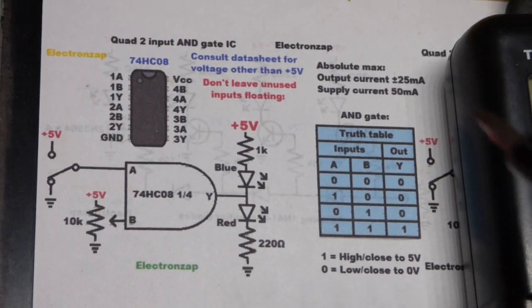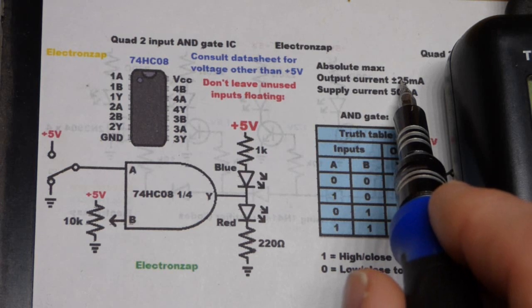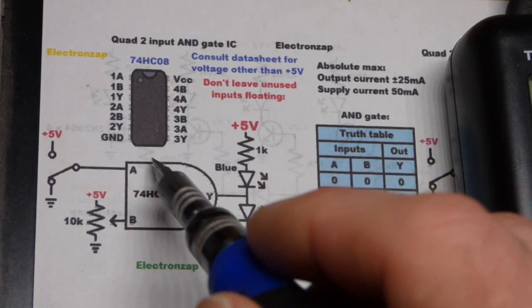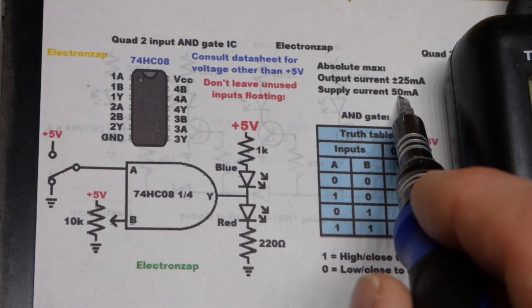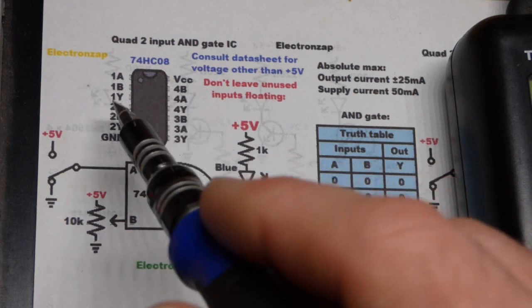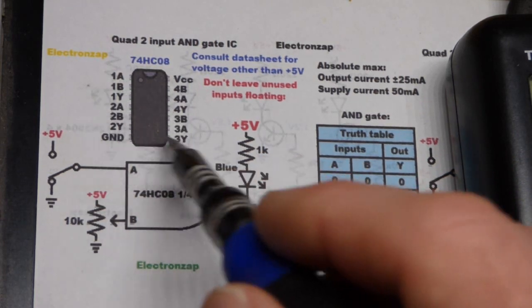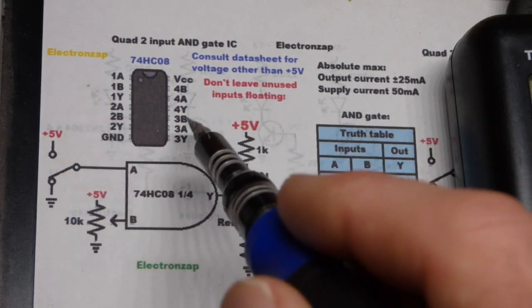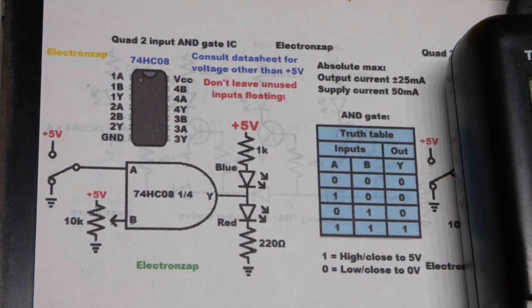We can use this particular integrated circuit to either sink or source 25 milliamps of current from each output, but you want to limit the total current to 50 milliamps. So if you are using about 25 milliamps with the outputs, then you'd only want to use 2 of these. If you're using all 4, keep each one of them closer to 10 milliamps, so you don't exceed the total of 50 milliamps. In any case, that's about it.